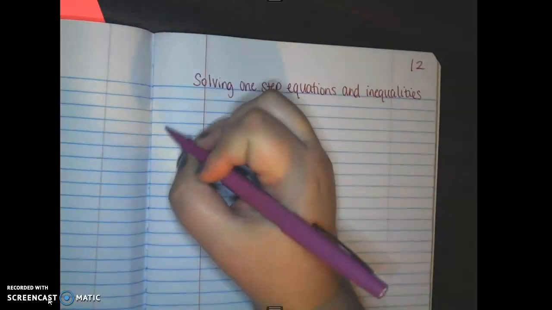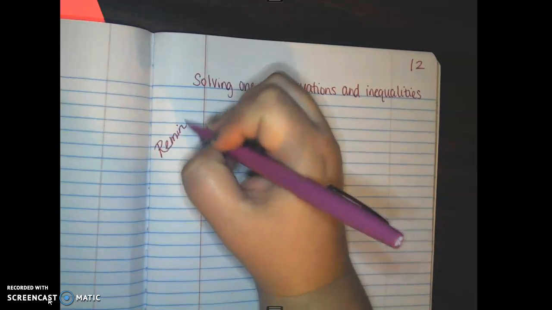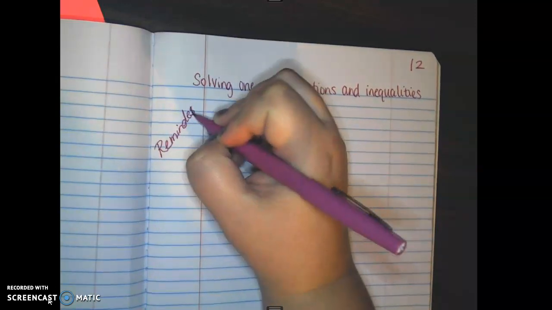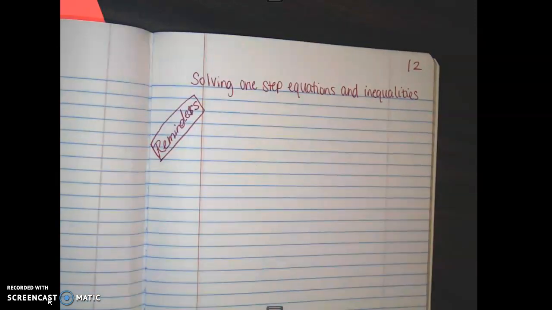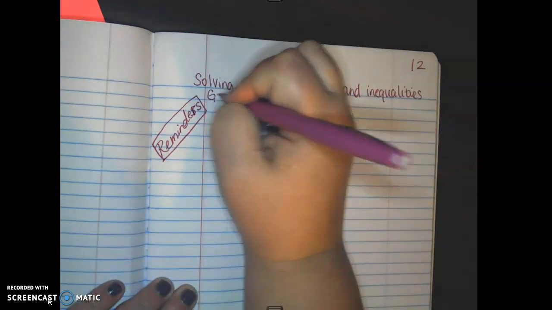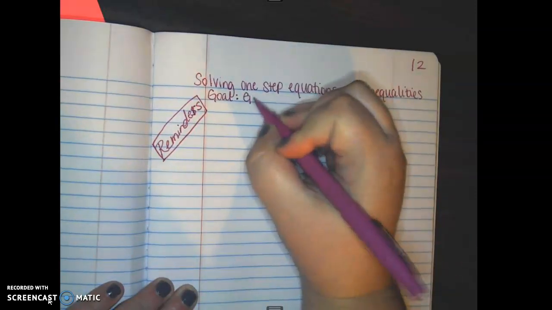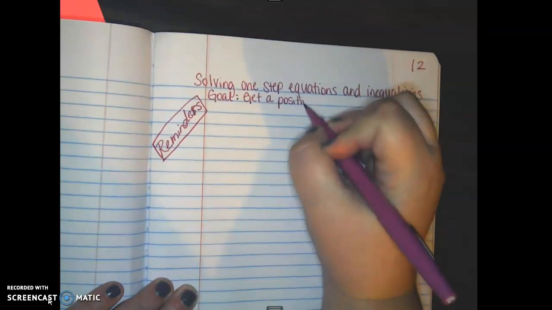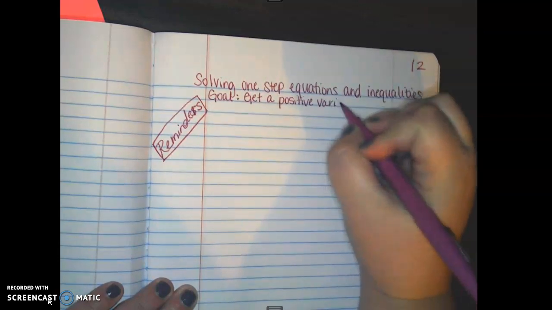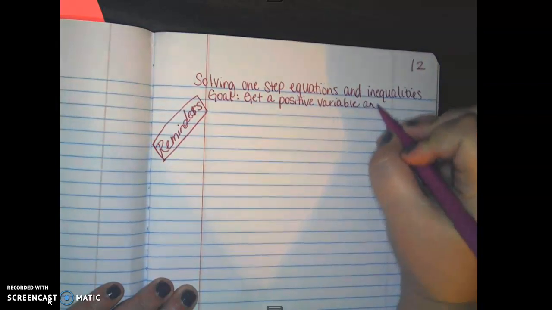So we're going to write over here to the side, reminders. Ooh, it'd be nice if I can spell. Reminders. All right, so our goal is going to be to get a positive variable and solve for it.